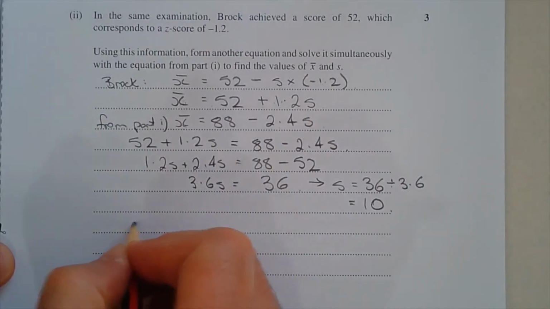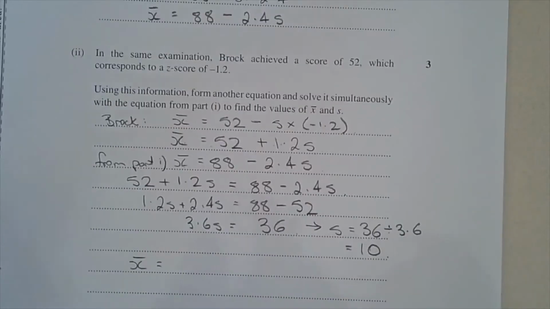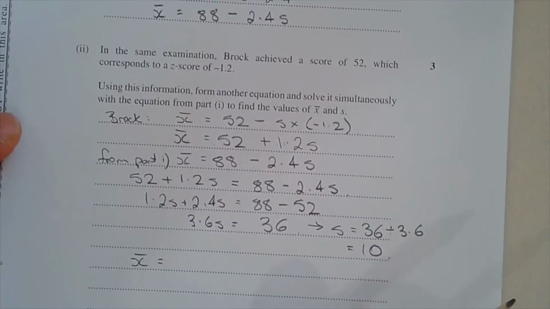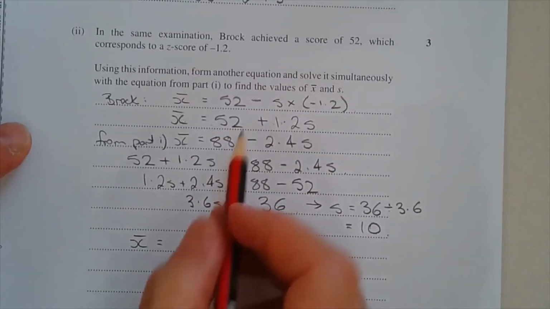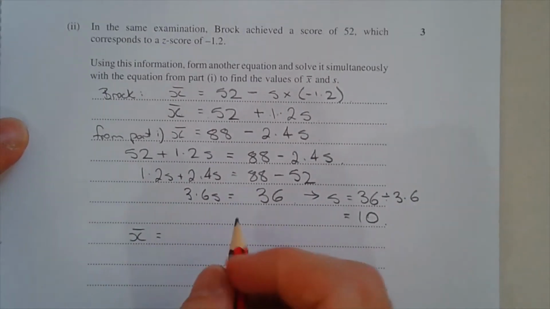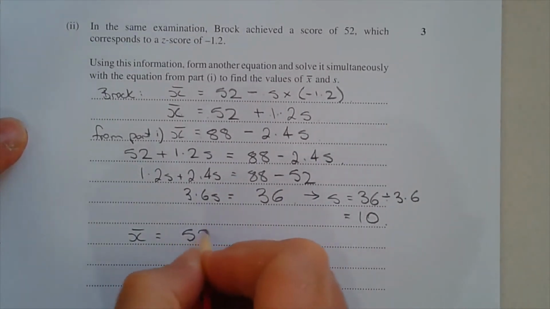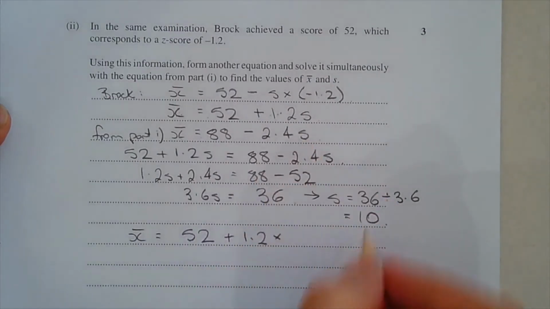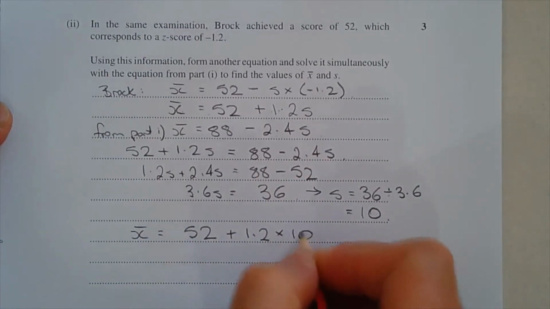So for X bar, we can use any equation we like. We could use the top equation, or this equation here. In fact, let's just use this one, probably just as easy. X bar is equal to 52 plus 1.2 multiplied by S, which we've now found is equal to 10.